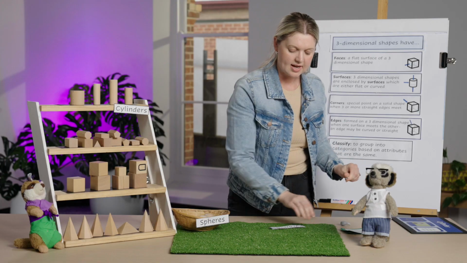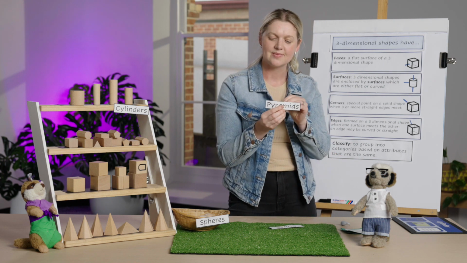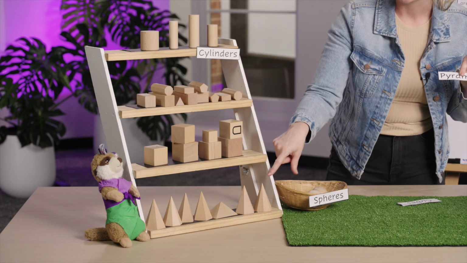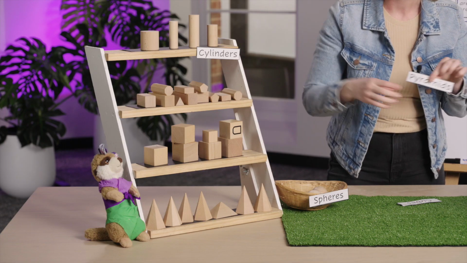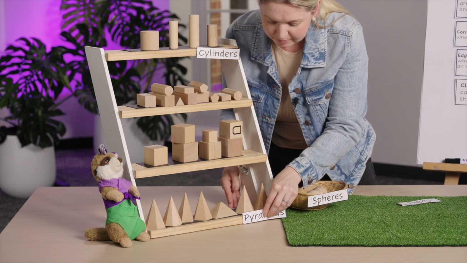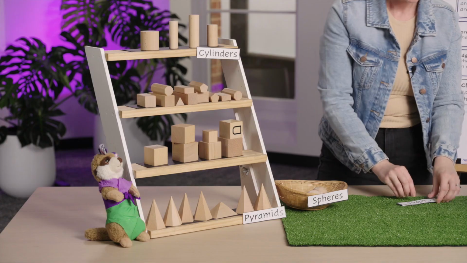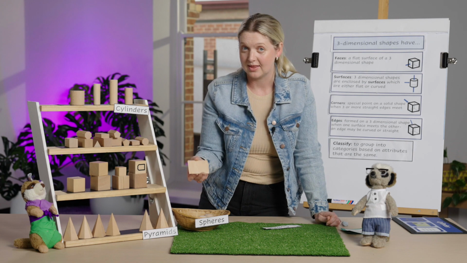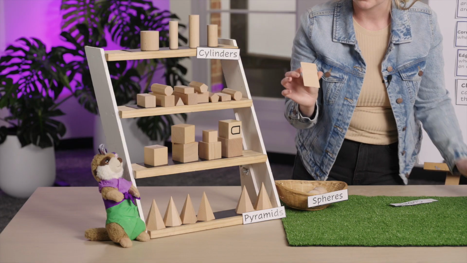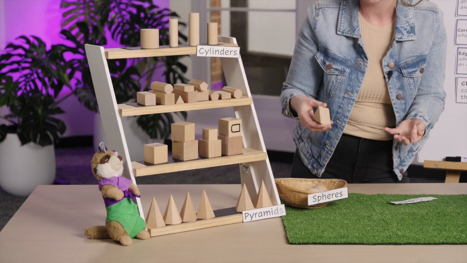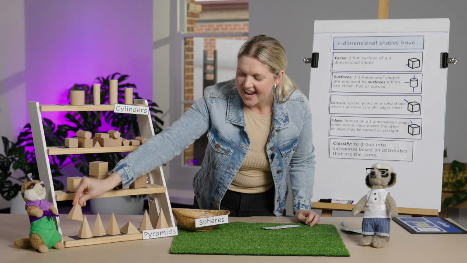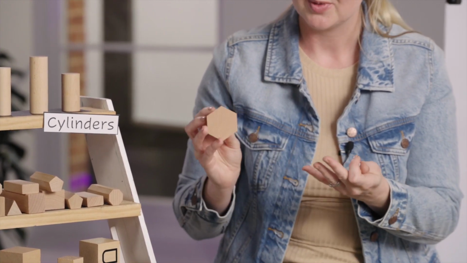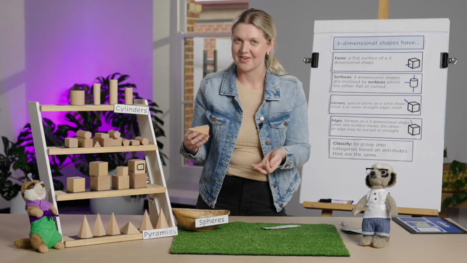Okay, now this one says pyramids. Where are the pyramids? Down the bottom. They had triangles on them and they all joined at the top. So let's put the pyramids there. Now with the pyramids, the shape of the base helps us with the name. So this one has a rectangle base, so it's called a rectangular based pyramid. And this one, the base is in the shape of a hexagon. So we would call this a hexagonal based pyramid.